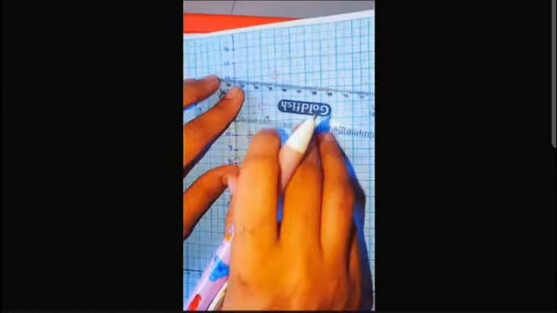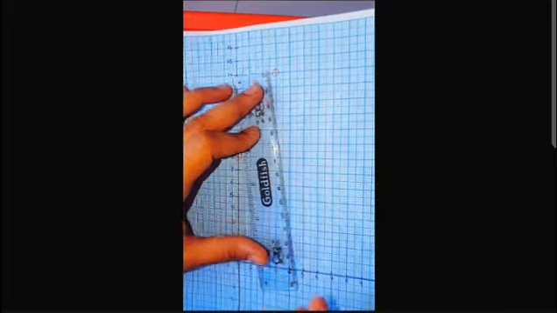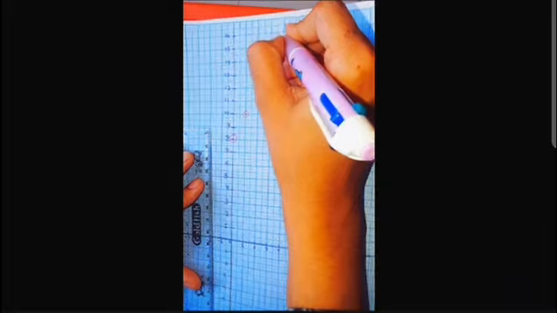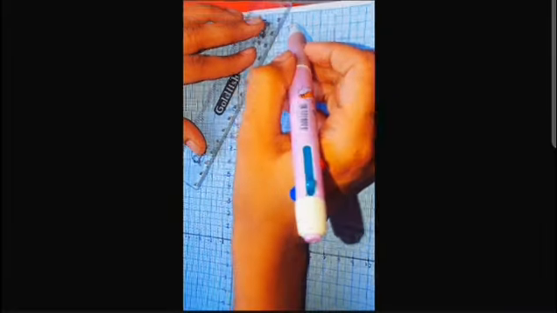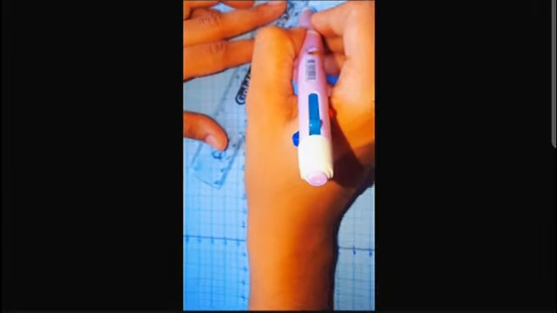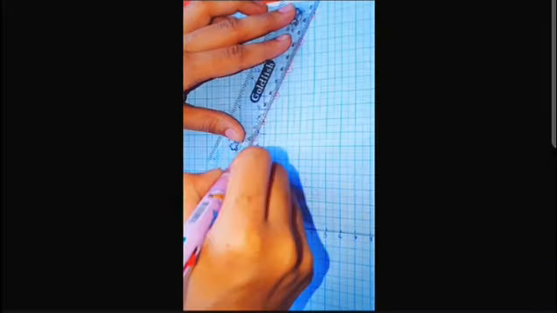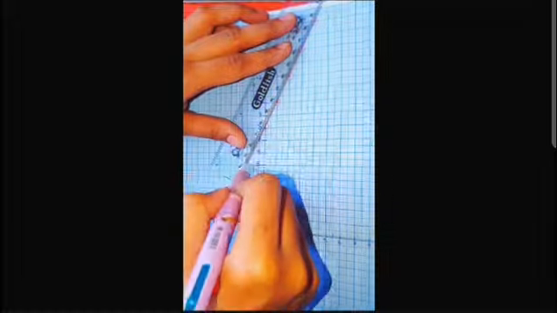y is equals to 2. In place of x I am writing 0 plus 2. Same equation, only I am changing the value of x. So y is equals to 0 plus 2. y is equals to 2. We have done the first part. When x is equals to 0, y is equals to 2.